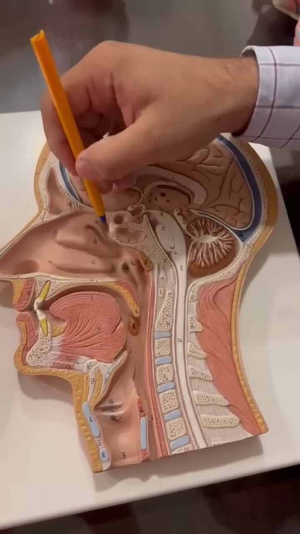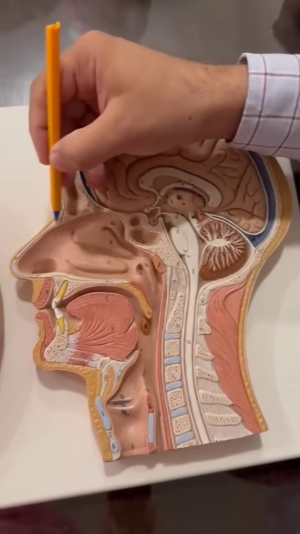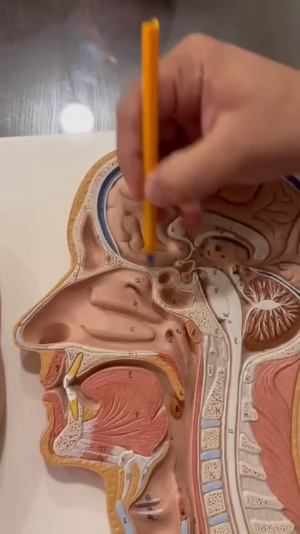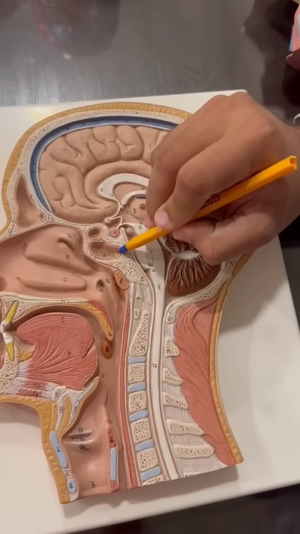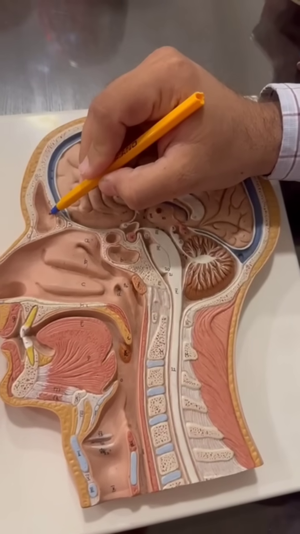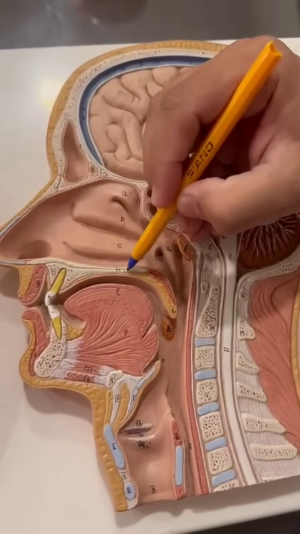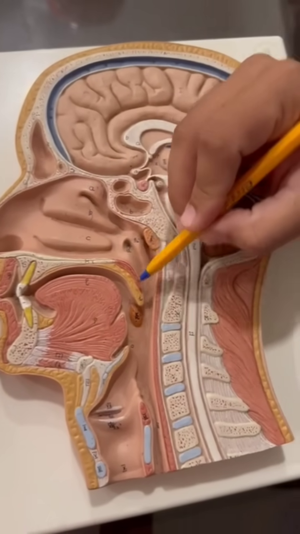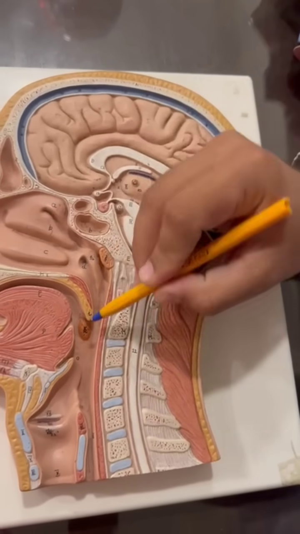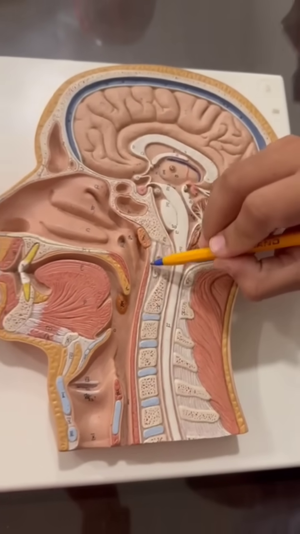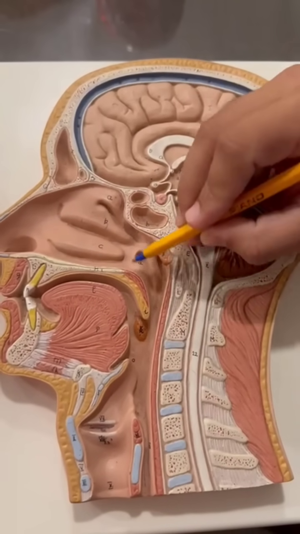And here is the sphenoethmoidal recess. This is the nasal bone, the frontal bone, and the sphenoid bone. This is the sphenoid sinus, the frontal sinus, and this is the hard palate, the soft palate, the uvula, the pharyngeal tonsils, the palatine tonsils, and this is the posterior pharyngeal wall. Now this is known as the nasopharynx.